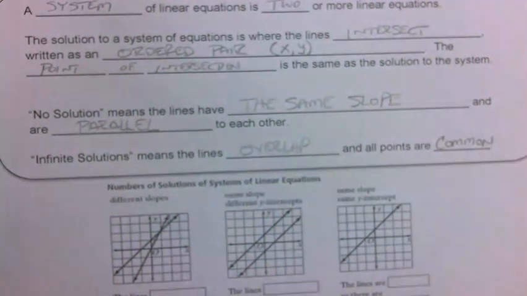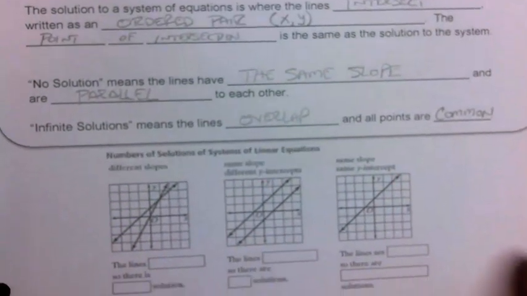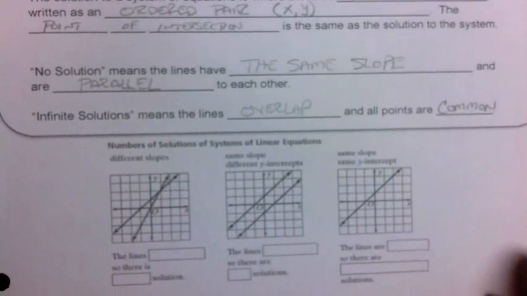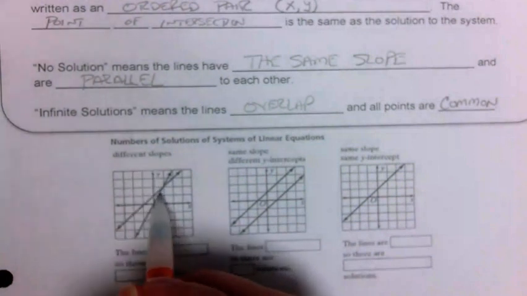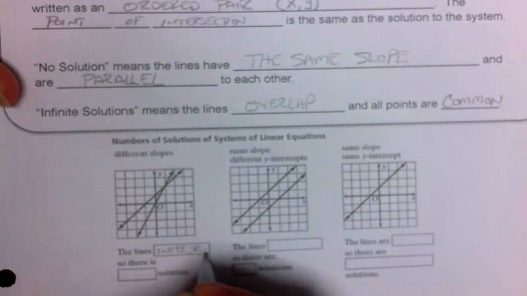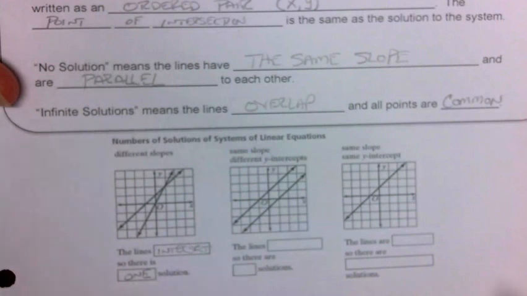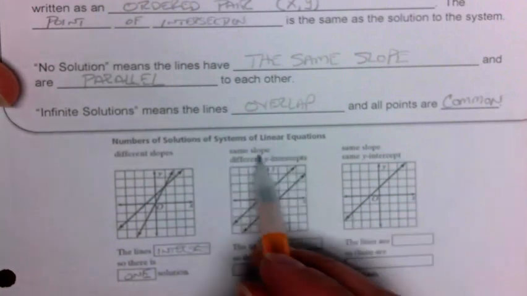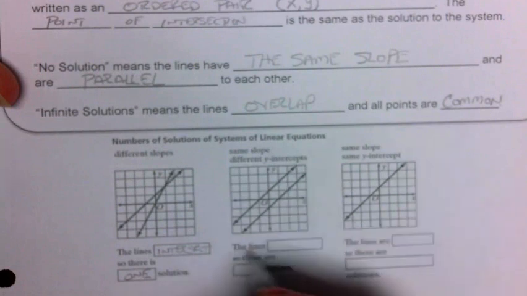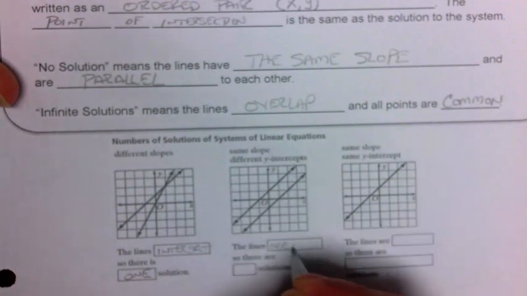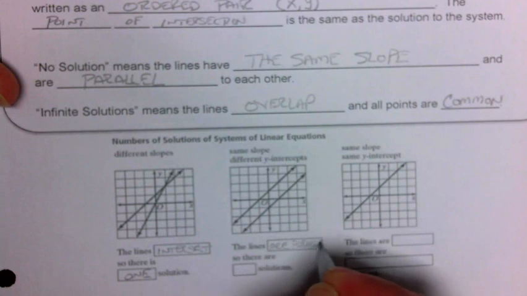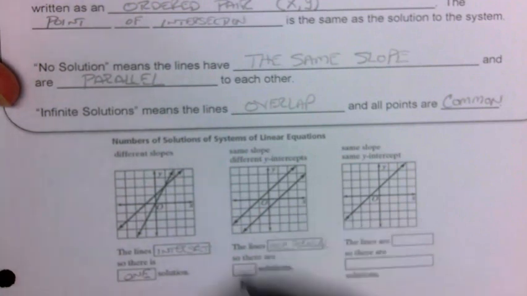All right, so if we look underneath this box, we see three different graphs here that are showing the three different possibilities. In this first example, the lines have different slopes, so there's a point of intersection. The lines intersect, so there is one solution. In this middle graph, they have the same slope but different y-intercepts, which means that the lines are parallel. And if the lines are parallel, there is no point of intersection, so there is no solution.